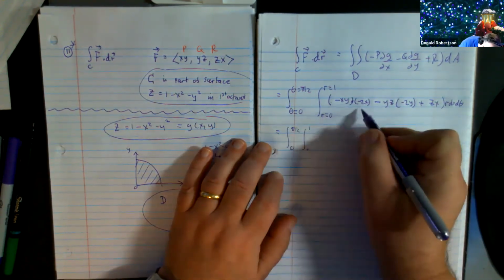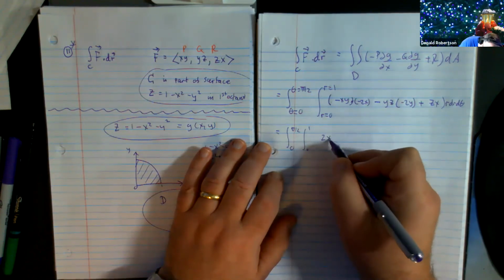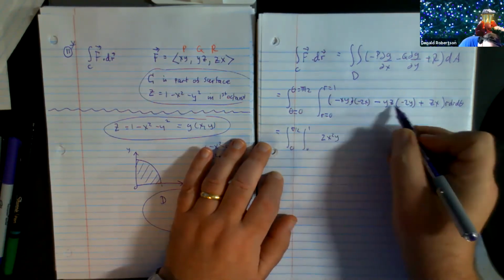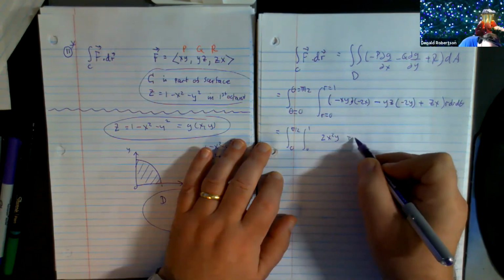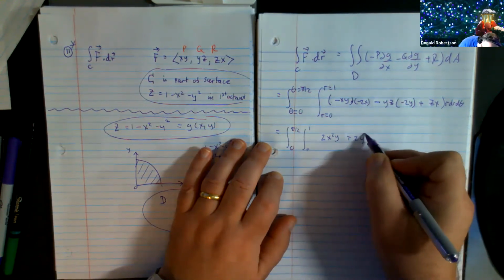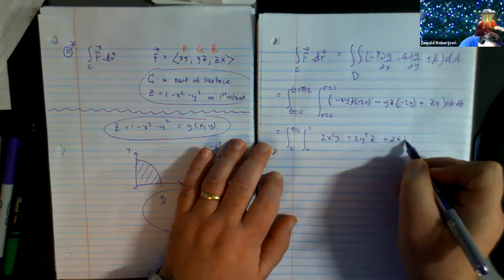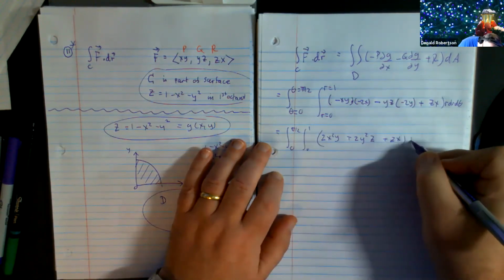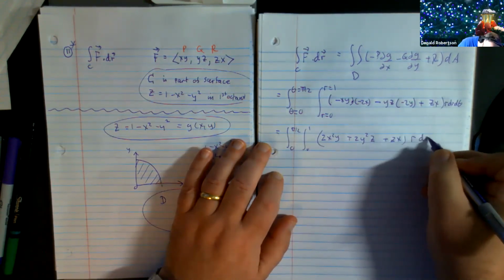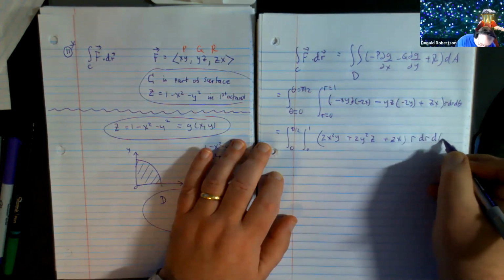You multiply this out and you get positive 2x squared y. You multiply this out and you get positive 2y squared z. And then you have a zx. I'm taking this nice and slowly.